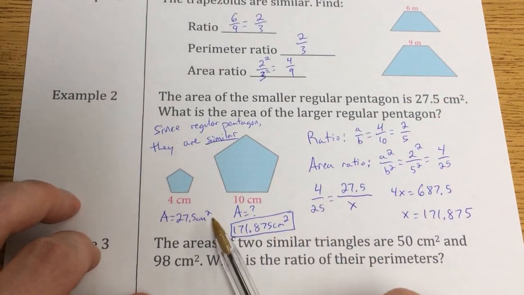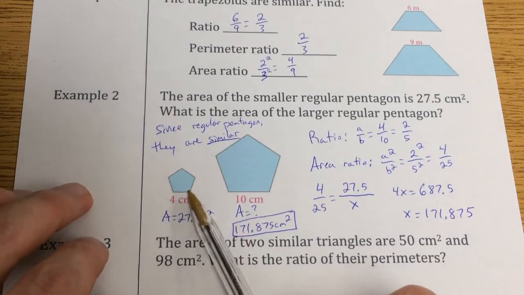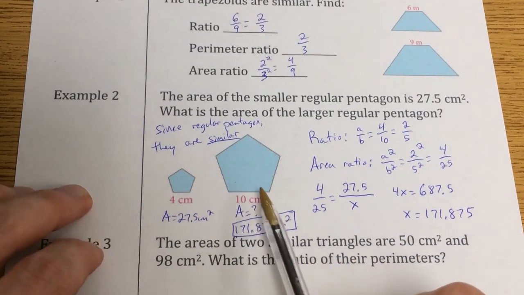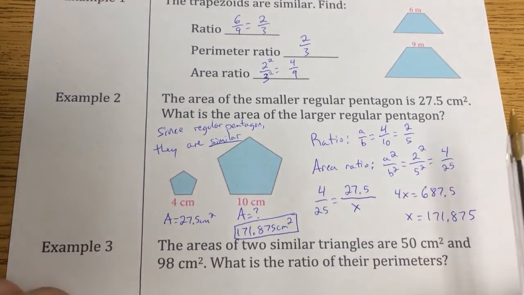So much easier than finding the area of each one, although you could do it. I could find the area of the smaller pentagon, find the area of the larger pentagon, and then compare them. But here I found it a simpler way.